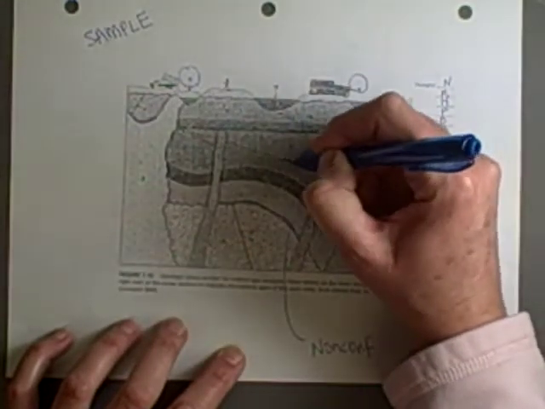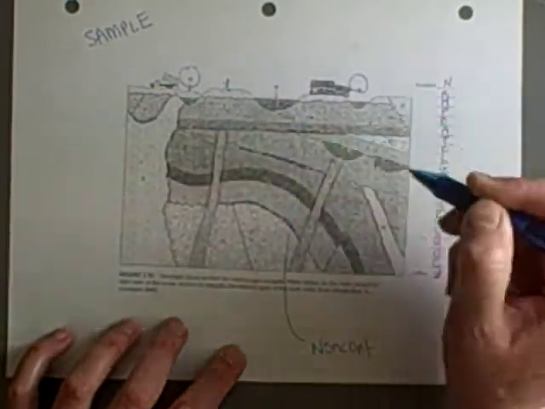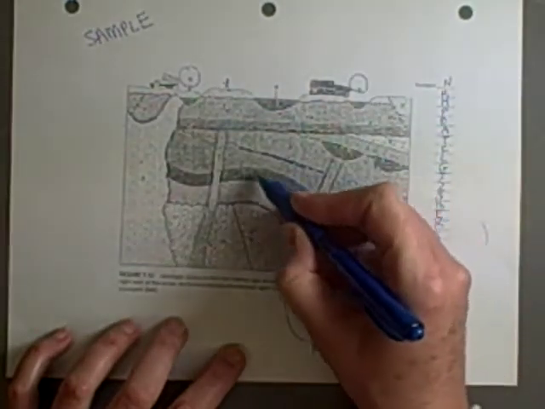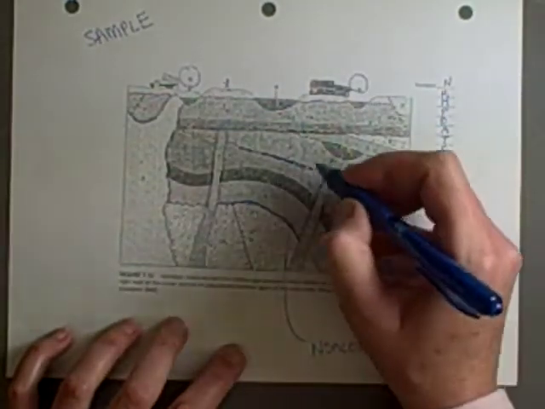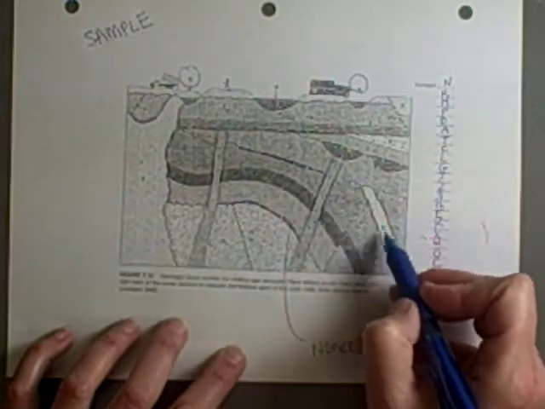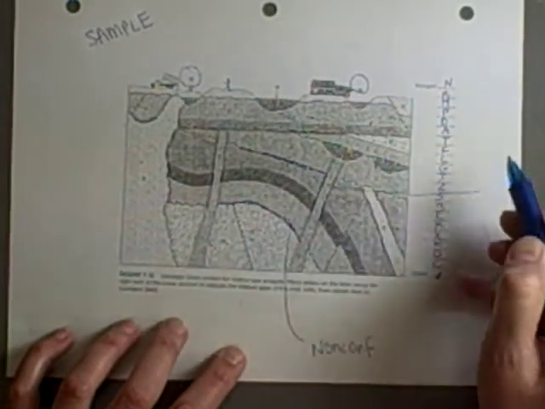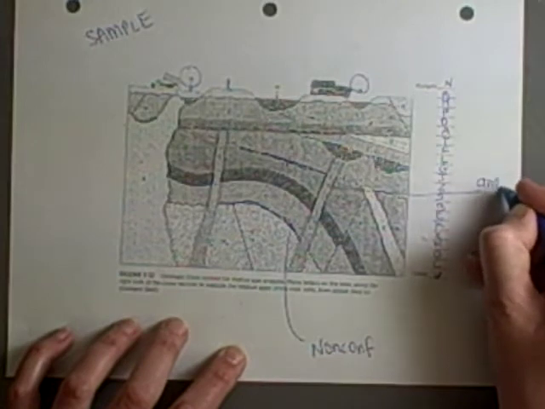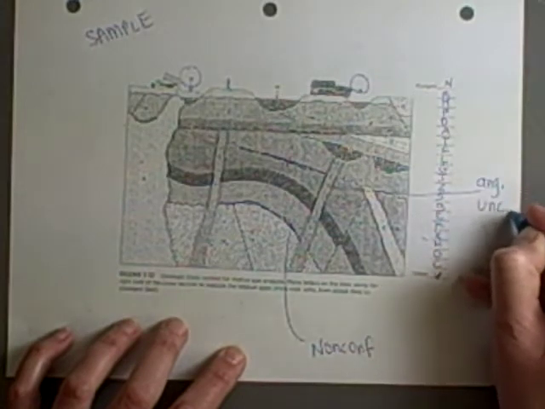All right, right here, what I have is an angular. I've got folded in contact. They're tilted, yeah, but they're meeting at an angle. So that would be an angular unconformity.